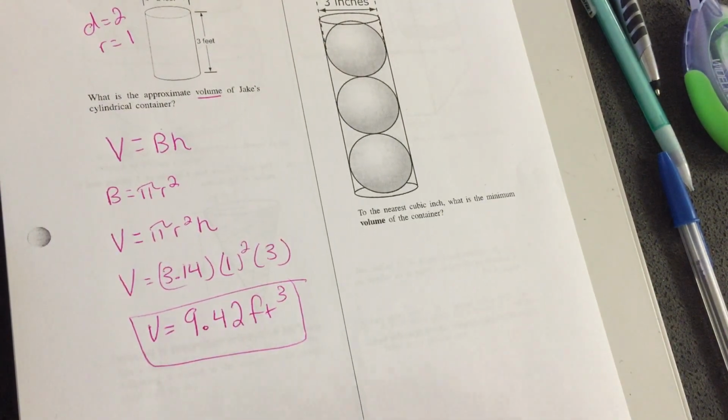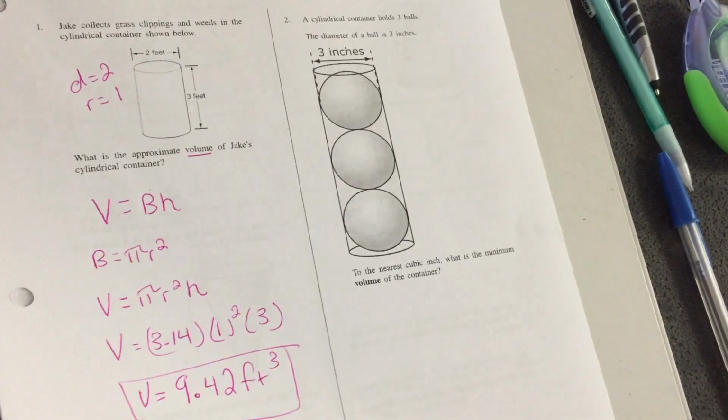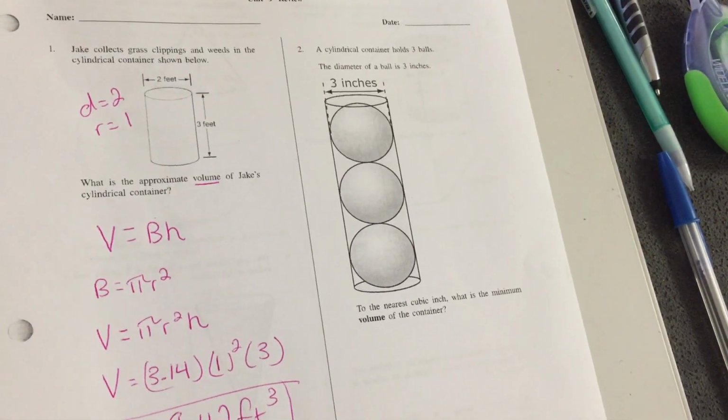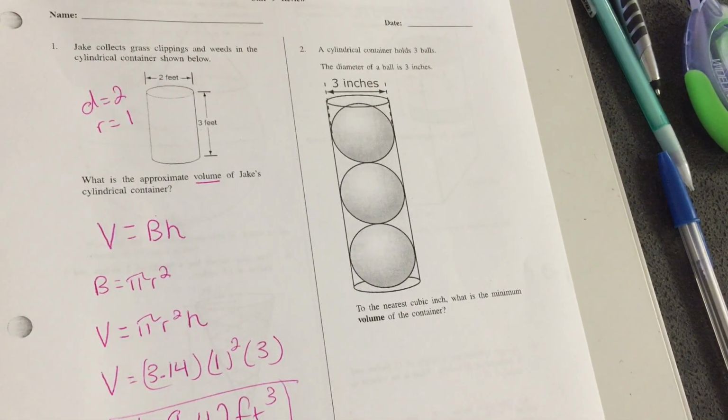All right. Number 2. A cylindrical container holds 3 balls. The diameter of a ball is 3 inches. To the nearest cubic inch, what is the minimum volume of the container? Okay, so once again, I have to figure out the volume.